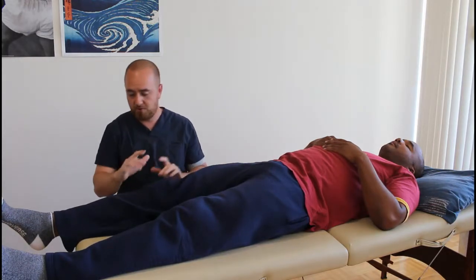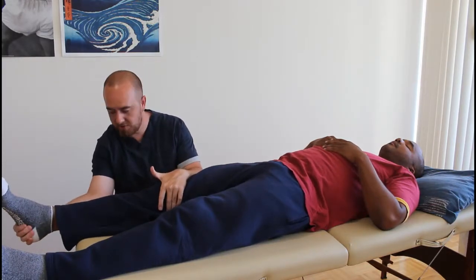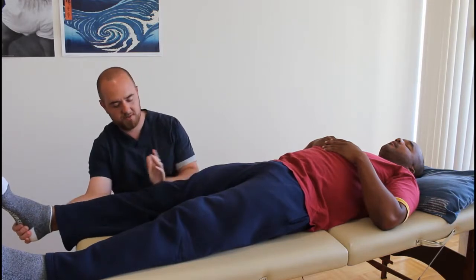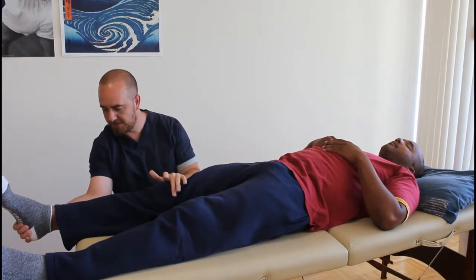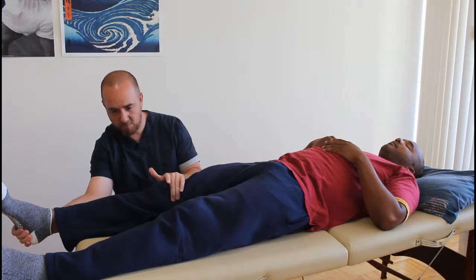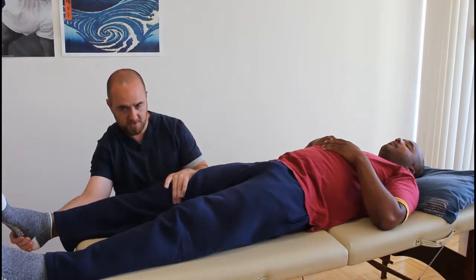If I wanted to create shear, it's harder to do, right? But if I want the leg to go in opposing directions, I can push the foot inwards, and then I can have the patient, what I want you to do is try to push outwards at the knee, right, and then let go.